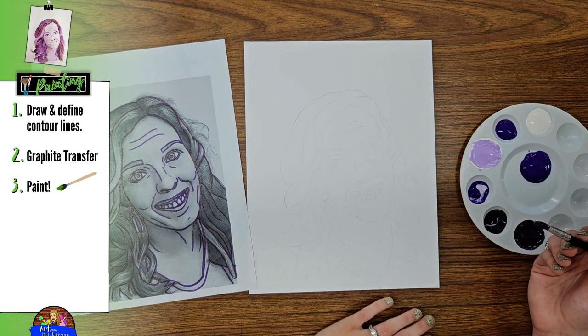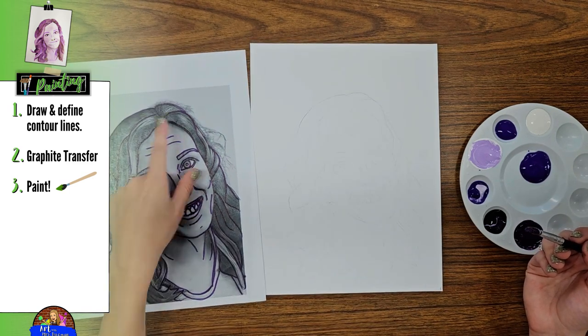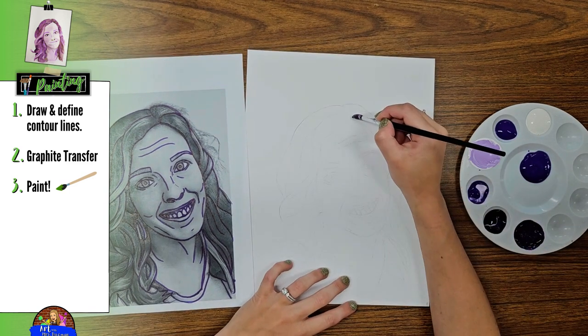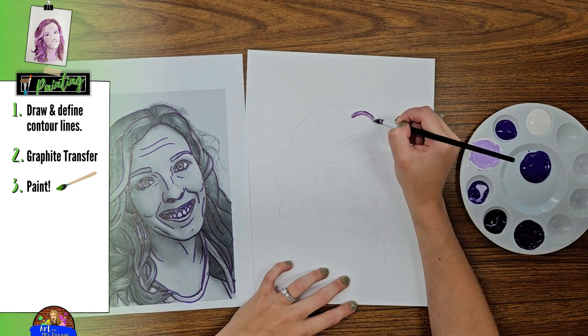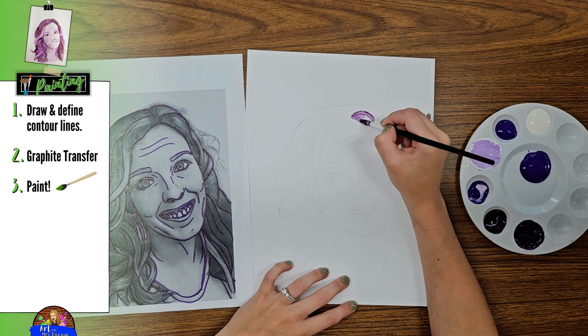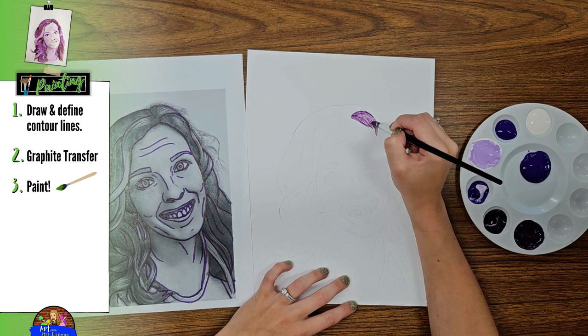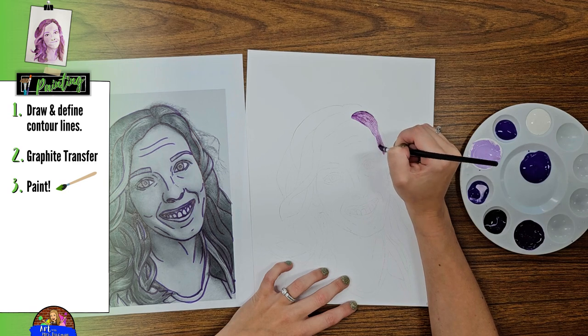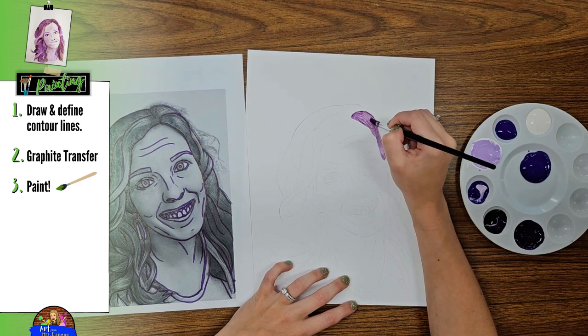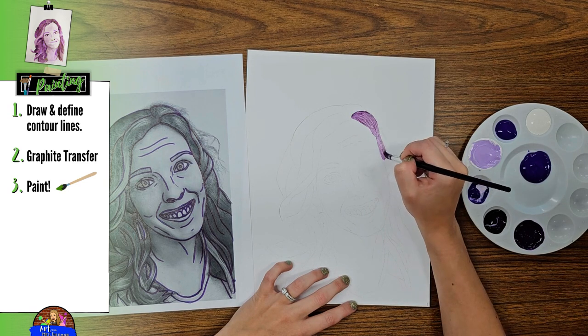I'm going to begin with my darkest tones, which I see is right here on my hair. So now you would just fill in the space that has your darkest tone. Keep in mind the way your brush strokes are, like the direction of them, because if you notice, I'm starting at the top and I'm coming down just like my hair normally would in real life.